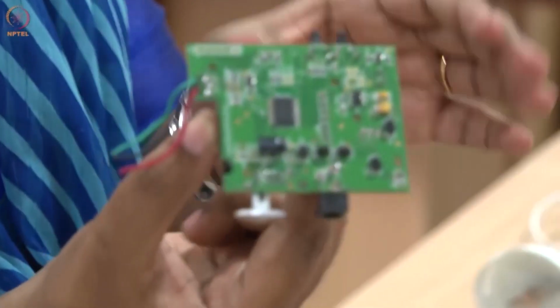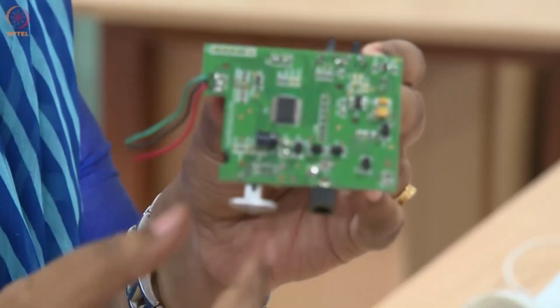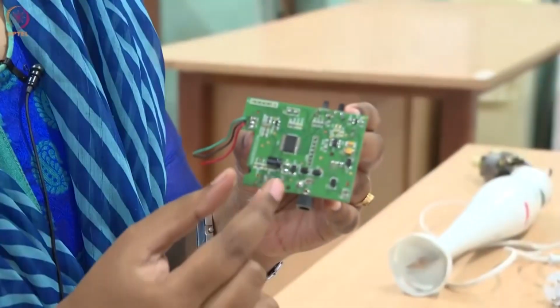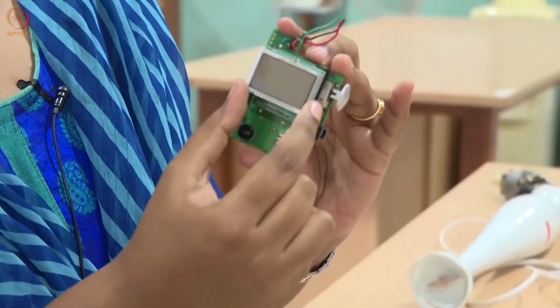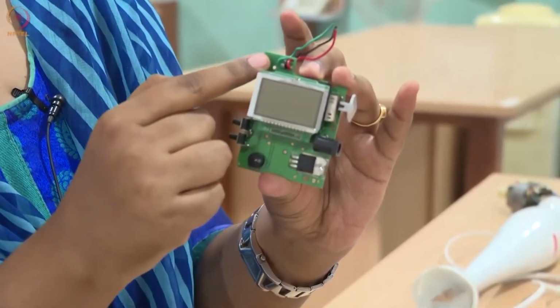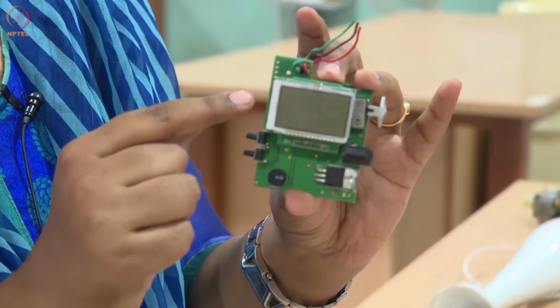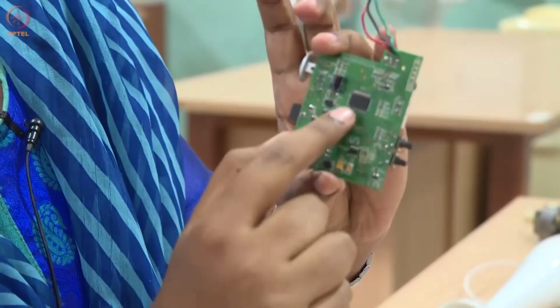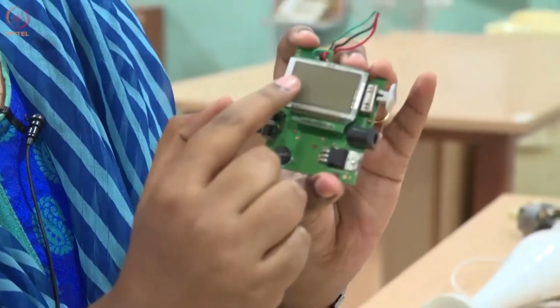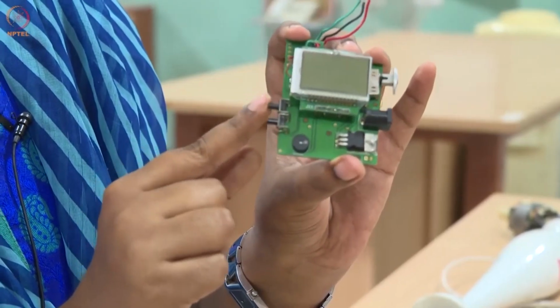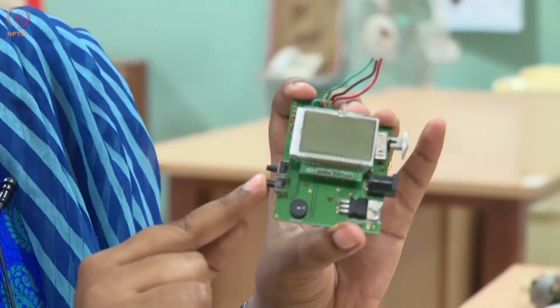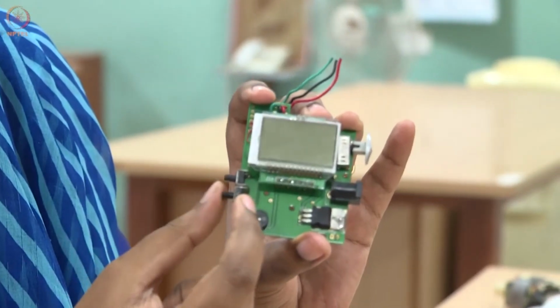So this is the IC board or the PCB board. The PCB board consists here of the LCD display. Whatever input is being brought in is going to be processed by the microcontroller, and it is going to be displayed on the LCD. It has provisions for memory and a reset button also. So these two are the memory and reset buttons.